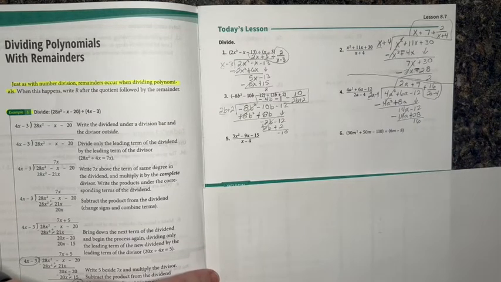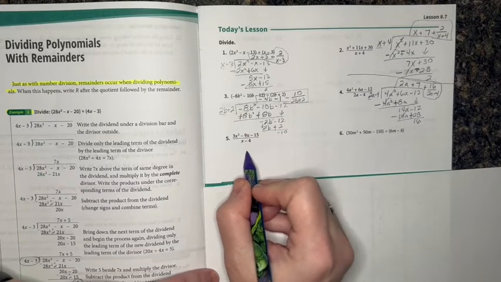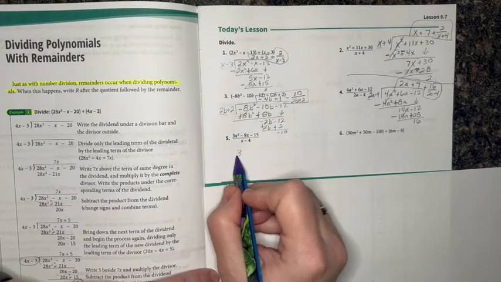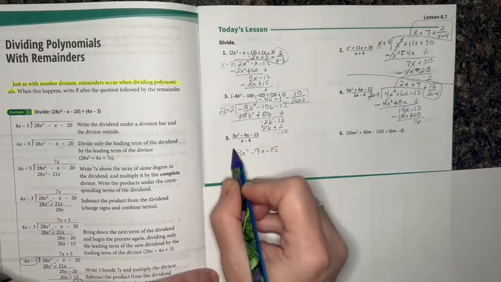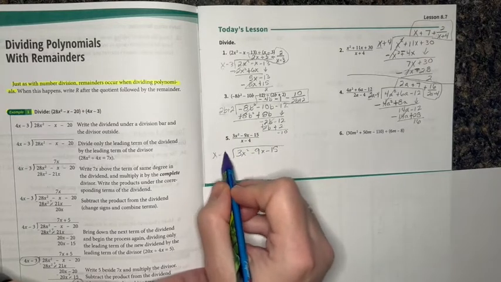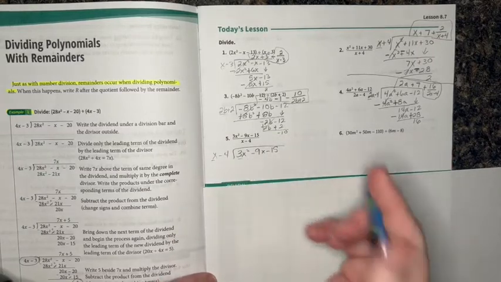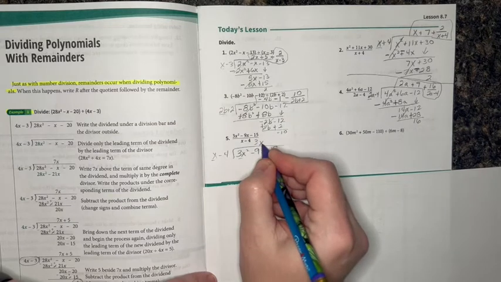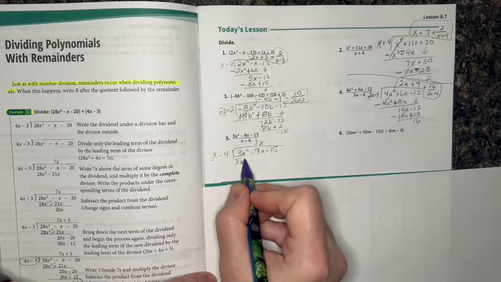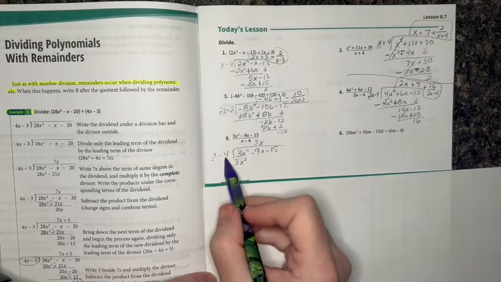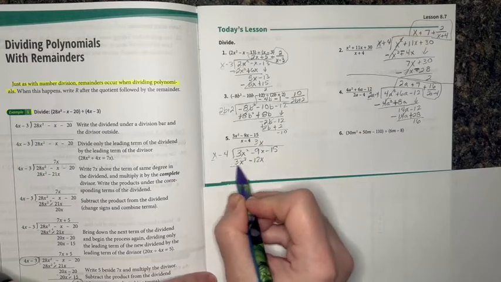Okay, number 5. We've got 3x squared minus 9x minus 15 divided by x minus 4. So how do I get my x to be a 3x squared? Well, I need to multiply it by 3x. 3x times x is 3x squared. 3x times a negative 4 is a negative 12x.